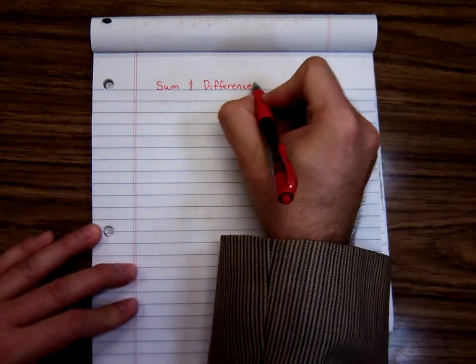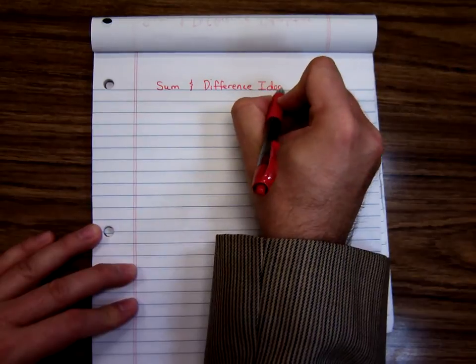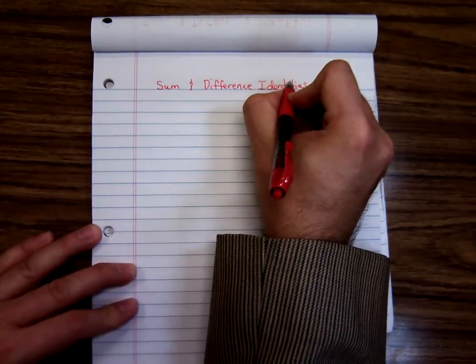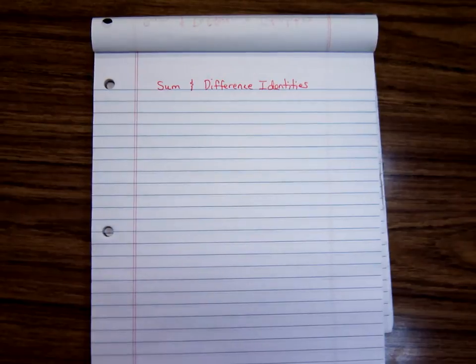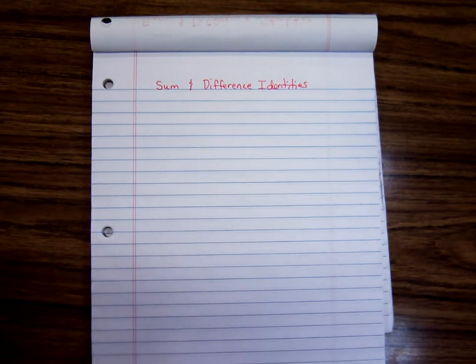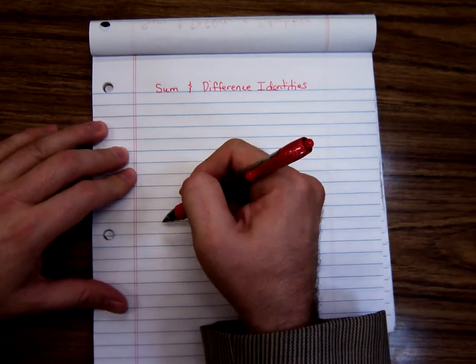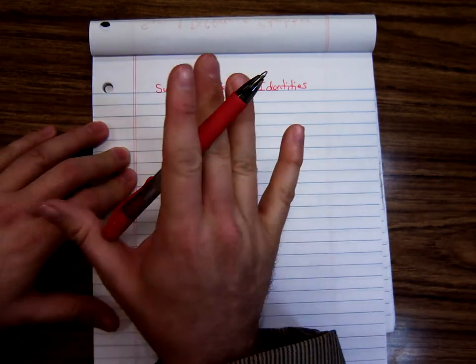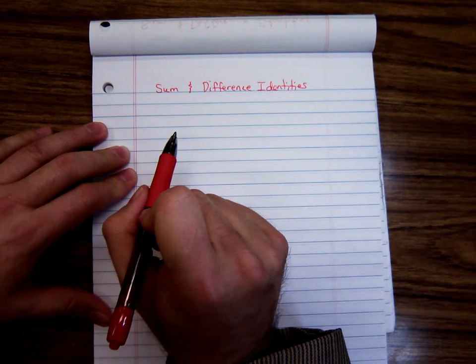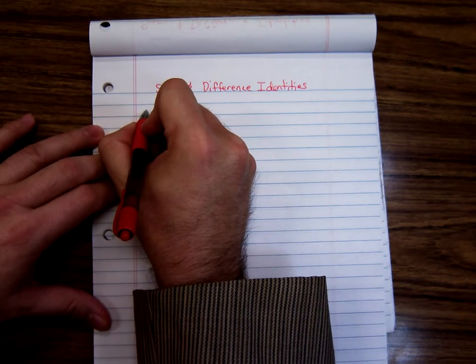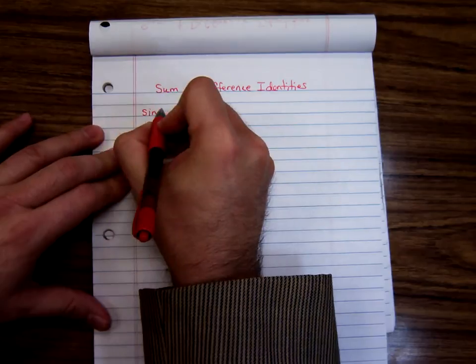Today we're looking at the sum and difference identities for sine, cosine, and tangent. There's 6 identities here, but not really. Really, there's only 3. I'll state this one first.